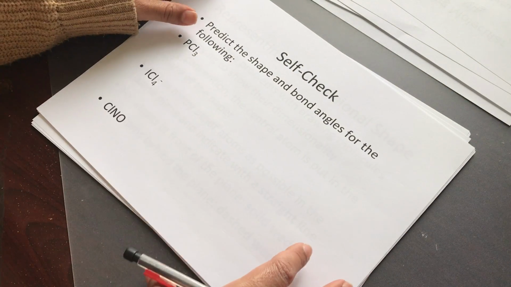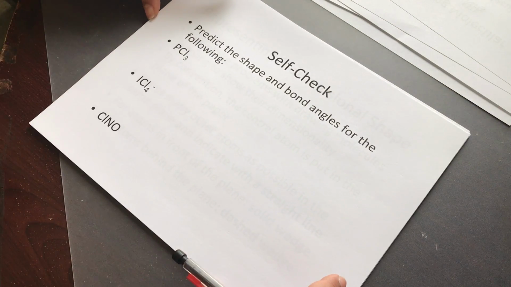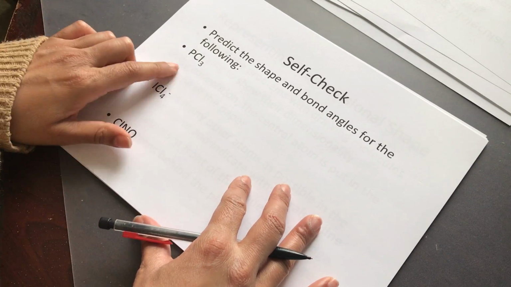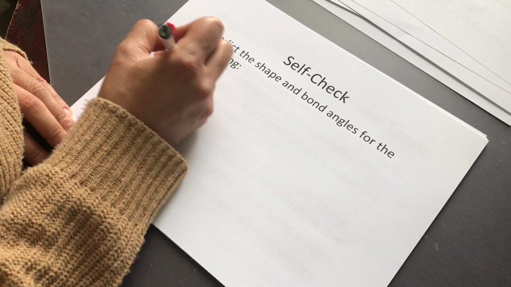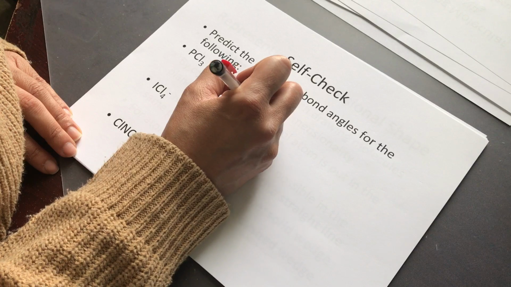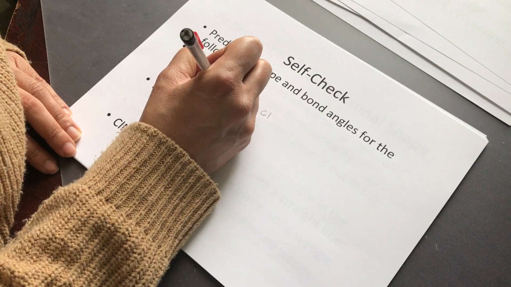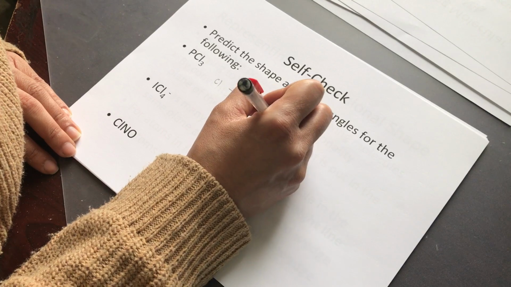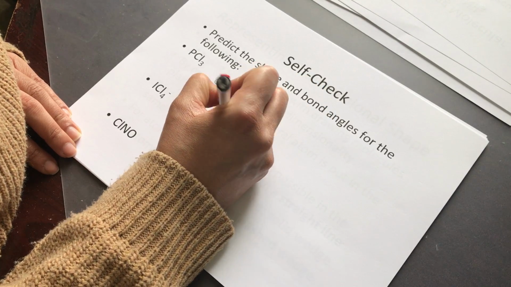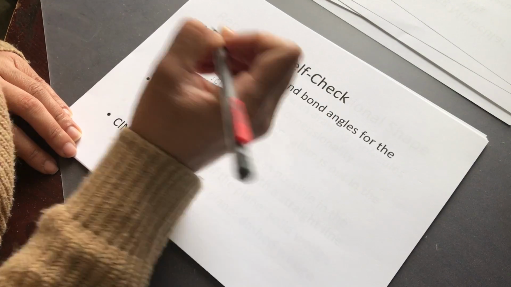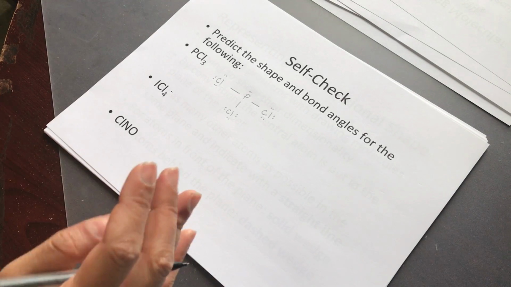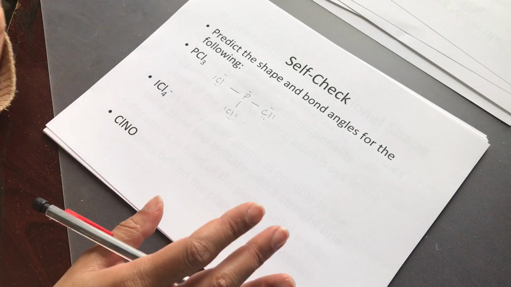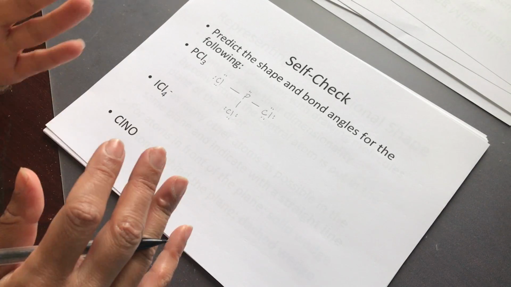Now let's put that into practice. Predict the shape and bond angles for the following. So here I have phosphorus and 3 chlorines. Since we've practiced Lewis structures a lot, I'm going a little bit fast through this part, but please feel free to pause and work through the Lewis structures on your own.